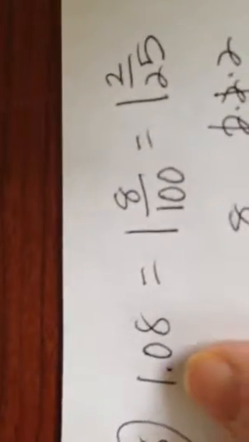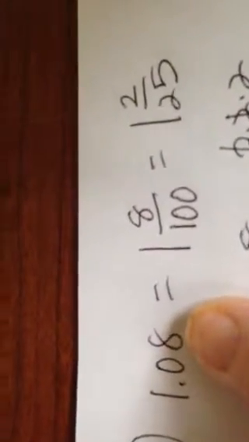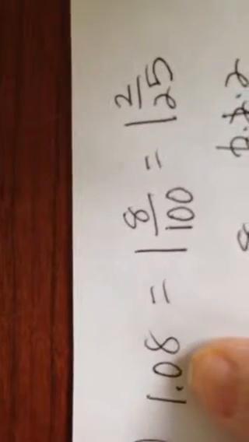Okay, RTI, page 2, starting with number 8. 1.08 we're going to rewrite as a fraction. Okay, go ahead and pause it there. And the answer to number 8 is 1.08. If you say this the right way, it's 1 and 8 tenths, not hundredths.